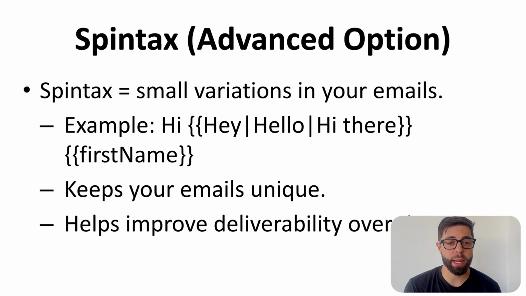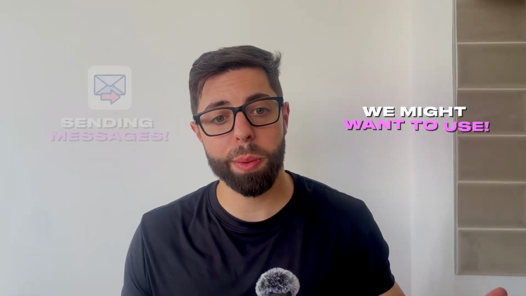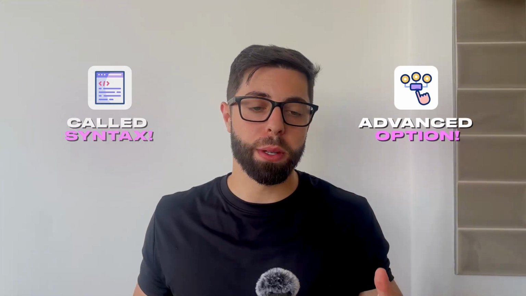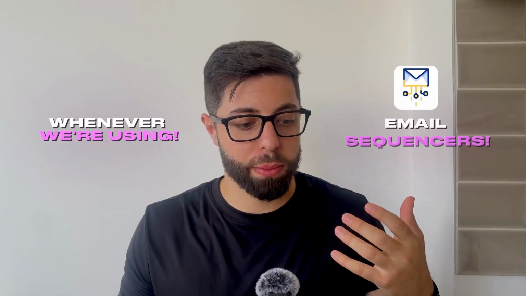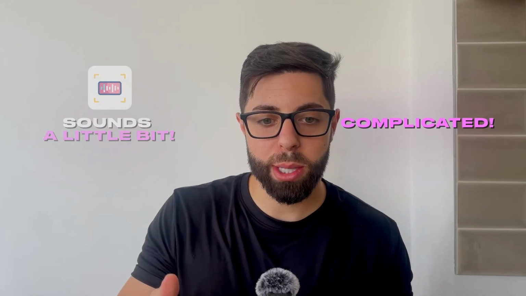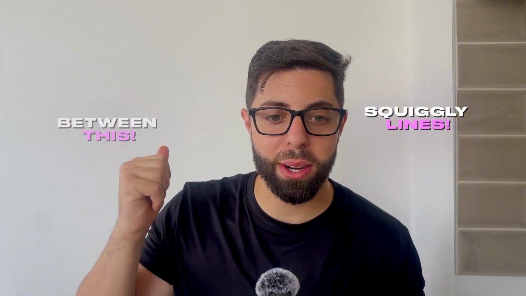So the very next thing that we want to do is, now that we have our emails, we have been warming them up for a period of time. Whenever we're sending messages, we might want to use something called syntax. This is more of an advanced option. However, whenever we're using email sequencers, these are platforms that could send emails on our behalf. We don't have to send each email one by one. It's completely automated. We're using a function that will rotate words. If that sounds a little bit complicated, you could see that between the squiggly lines, there are hey, hello, and then hi there.